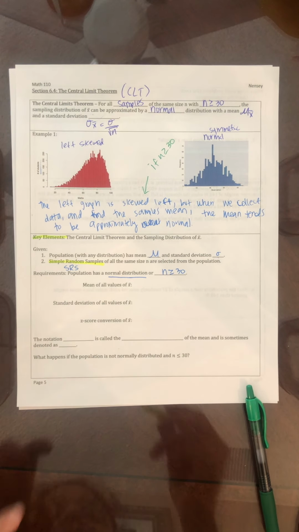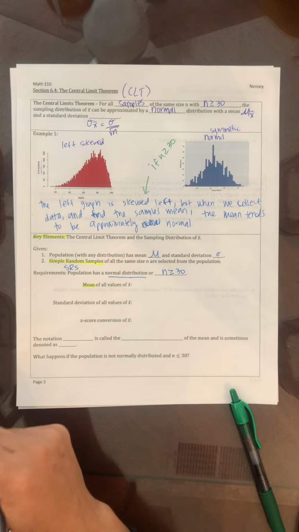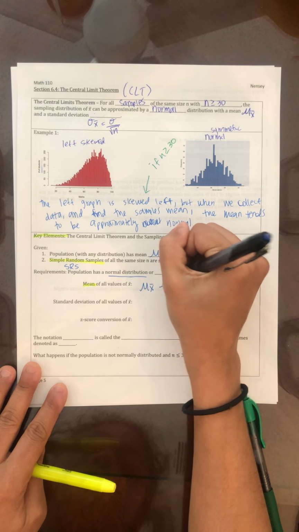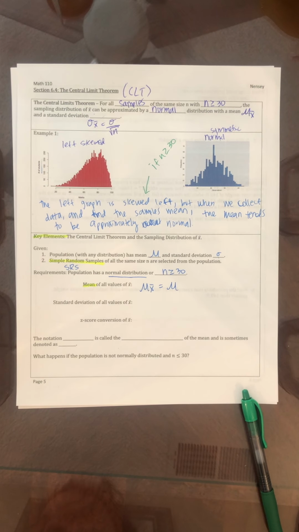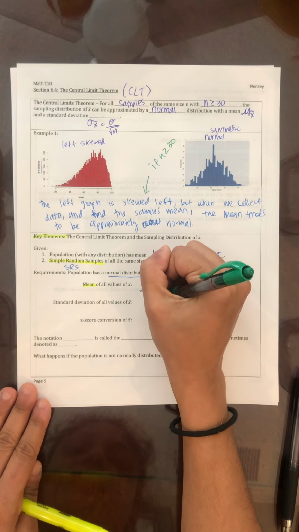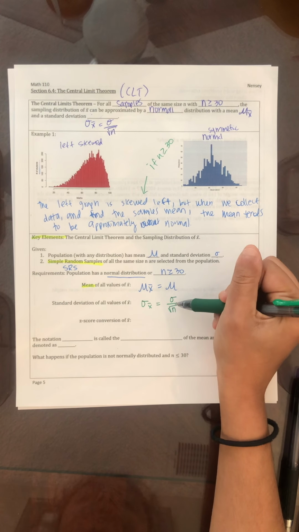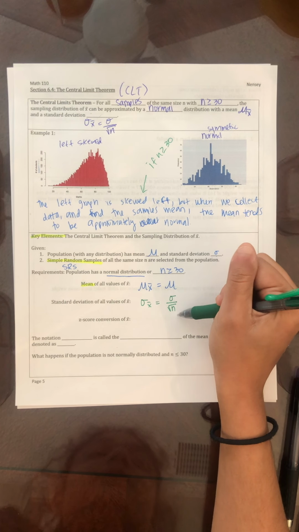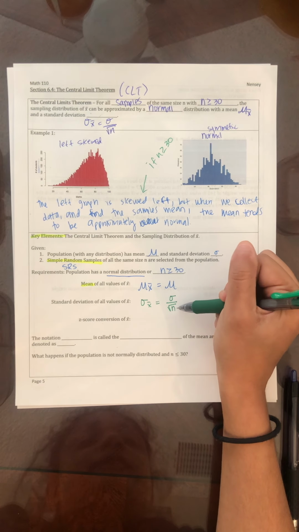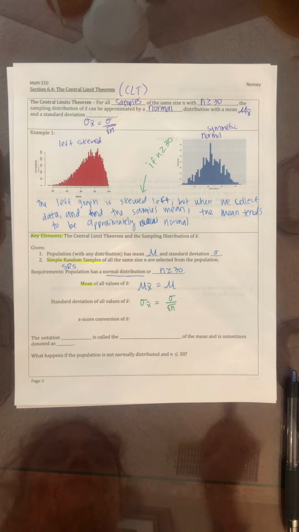Okay, so the mean of all values of x bar is the mean, mu of x bar, which is actually just the answer of mu. It actually makes it a lot easier. The standard deviation is where it changes. The standard deviation is sigma of x bar, but it's not just sigma. It's going to be sigma over the square root of n. So I'm taking the original population sigma and dividing it by the square root of however many samples I took. Okay, and this is the standard deviation.